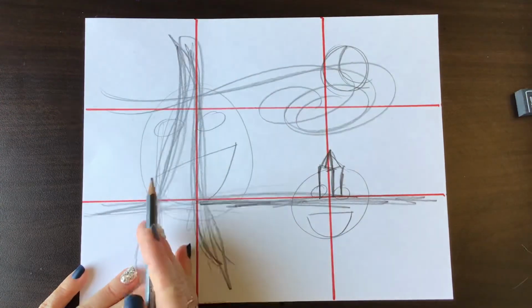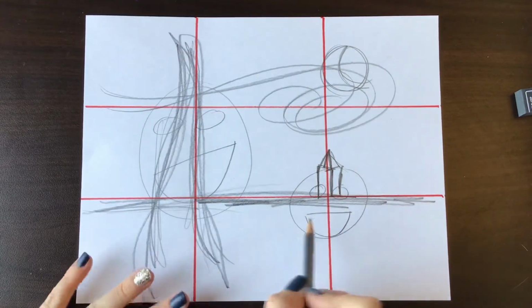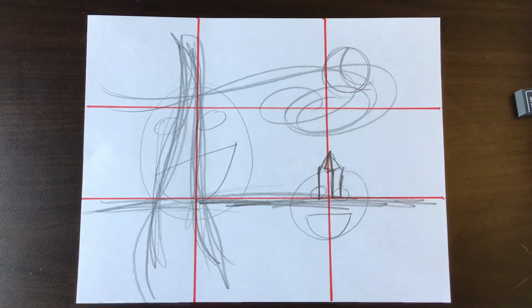So there's a main object along this line and the horizon is on a third. Those are examples of using the rule of thirds to create a composition.